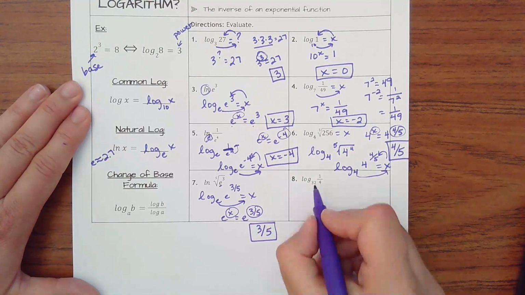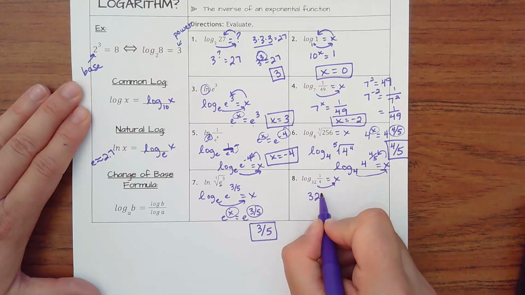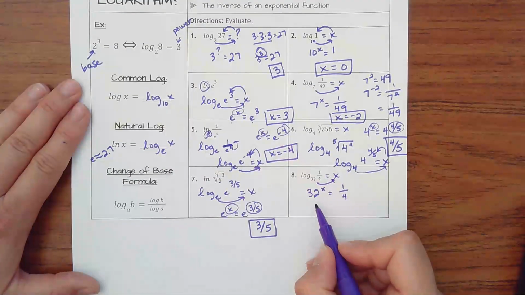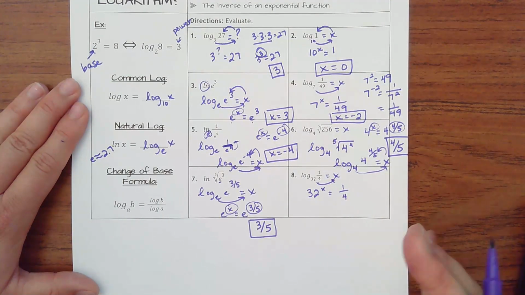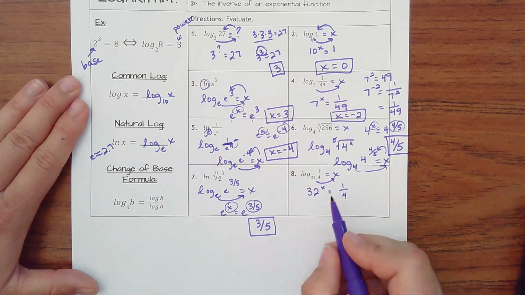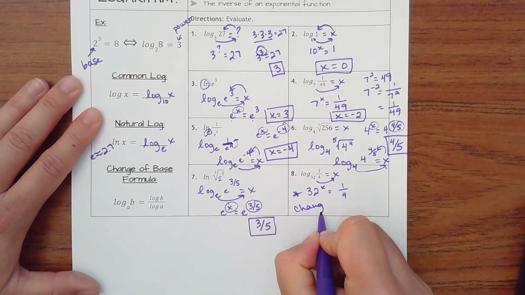Last one, 32 to what power would be a 4th? That's a harder one for me. I can't think of how do I get from 32 to 4. I know that I'm cube rooting, 4th rooting, 5th rooting, doing something, but I'd rather not even think about it. So on this one, I would do change of base formula.